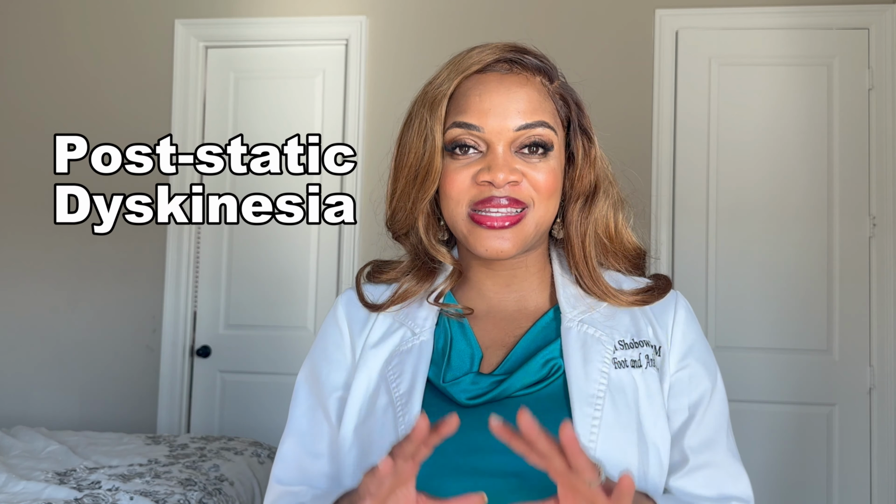That inflammation is what hurts you first thing in the morning. You go to stand and it hurts. You've been sitting down and you go to stand and you just can't even bear it. Some people have to tiptoe before they can walk, and then it starts to get better after a while. That is your classic post-static dyskinesia, which is what we use to really narrow down and say you most likely have plantar fasciitis.